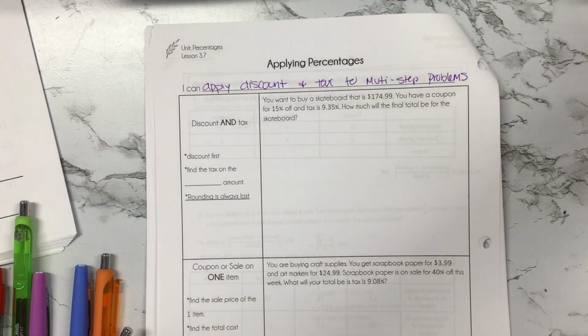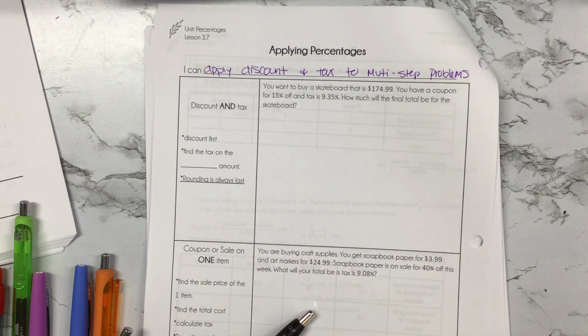Right, so in the real world, we don't ever really have just a coupon. You have a coupon and you also have to pay tax. So we're going to work on putting those two things together. If you have a discount and tax, tax is always going to be the last thing. So that means we need to find the discount first and then tax on that amount.